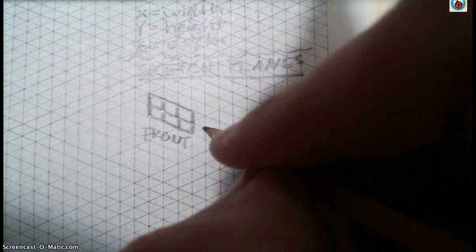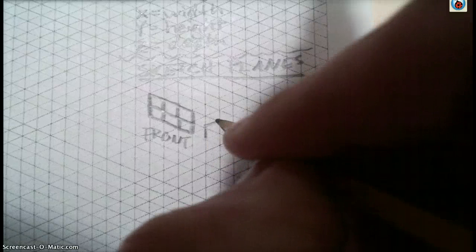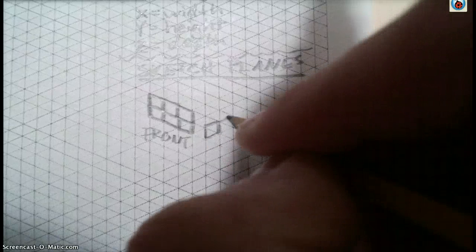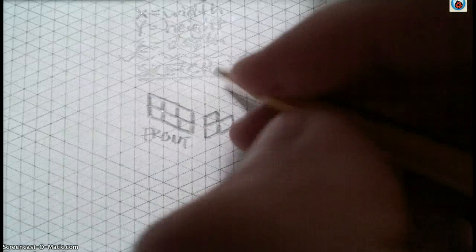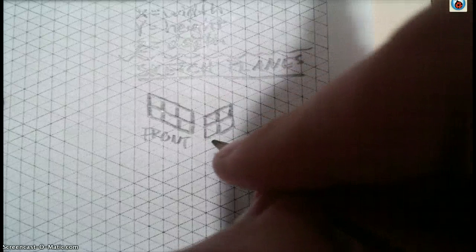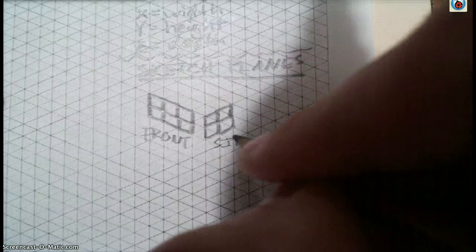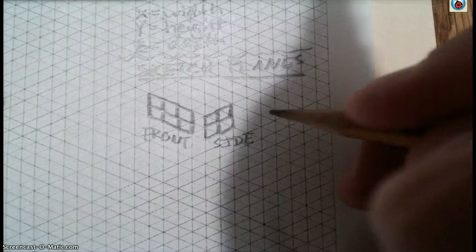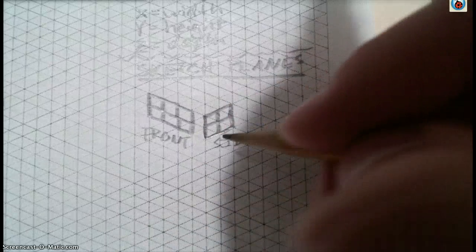Come down in here, make a sketch plane using the Y and the Z, and go about 2 by 2, something like that. That is the sketch plane for side view. So when you're drawing side view, train your eyes to see those distorted boxes.